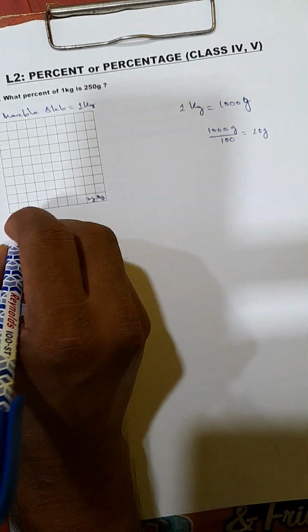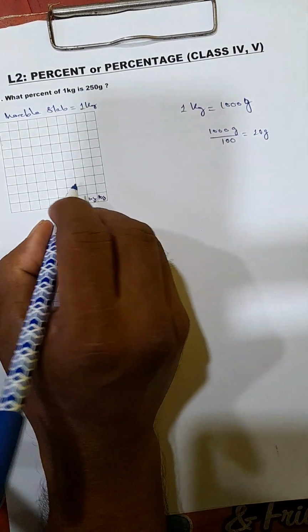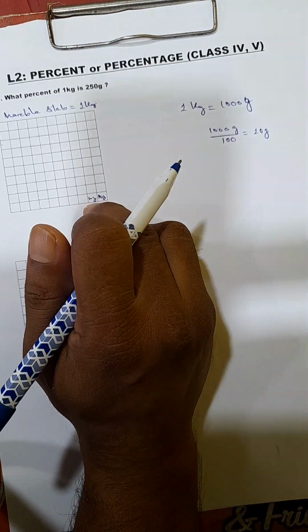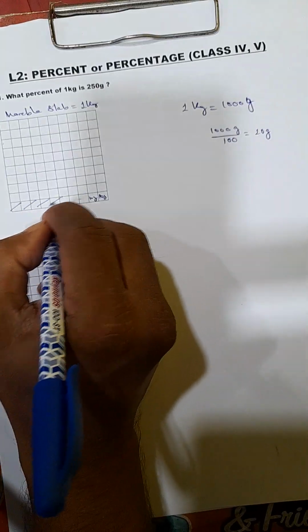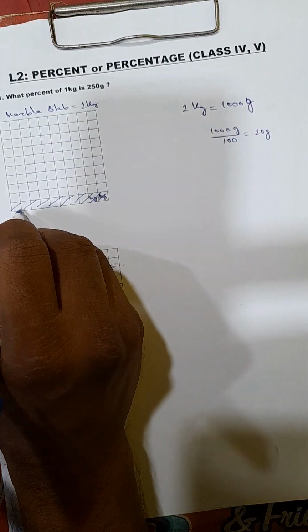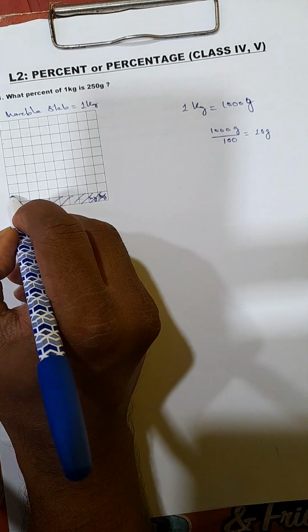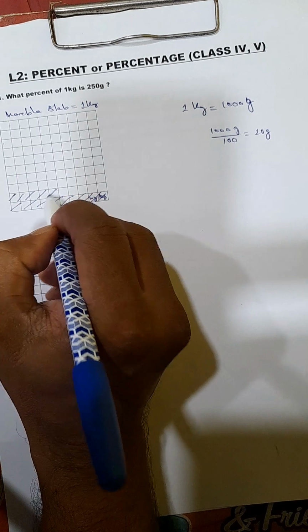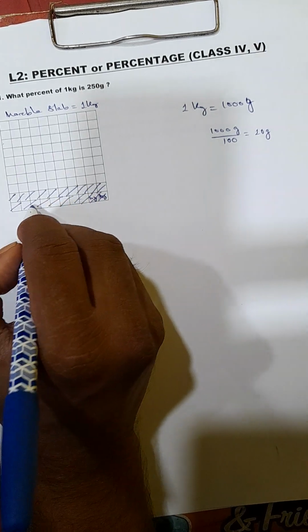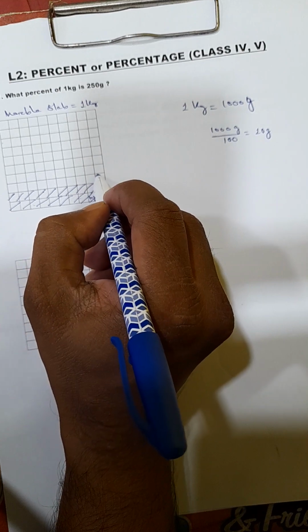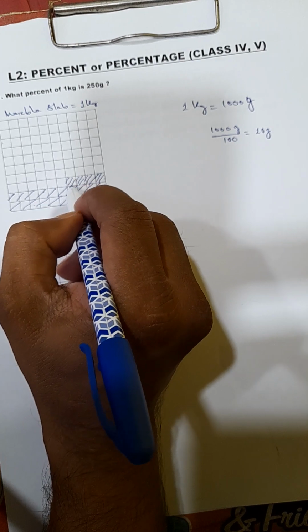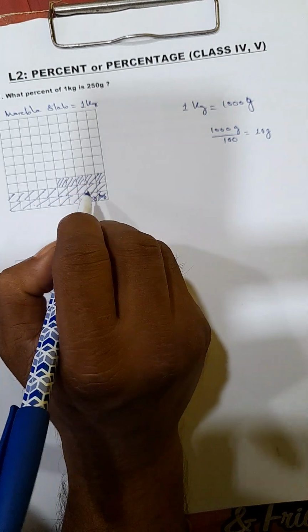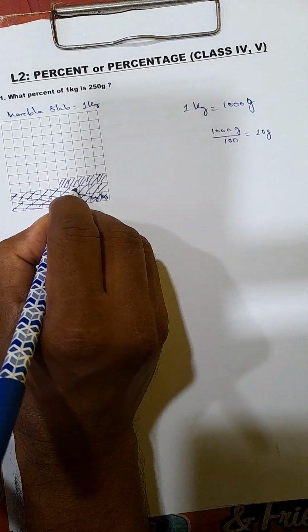Now to obtain 250 gram, how many such small squares will have to be added? Just keep on adding. If you add the first row, how much will you get? 10 gram multiplied by 10, 100 grams. Then add the second row with the first row: 100 gram plus 100 gram, 200 gram. Then 210, 220, 230, 240, 250 gram. So this shaded portion will represent 250 grams, right?